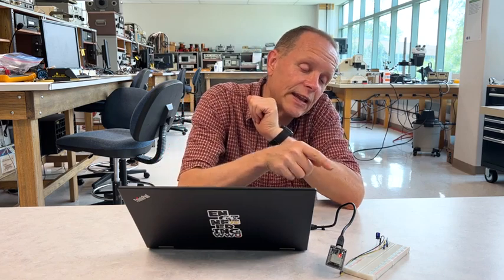And the analog to digital converter works exactly the same way as the digital to analog converter. It can only measure voltages between 0 and 3.3 volts. So we have to make sure that all of the voltages we're feeding this thing and reading from it are in the range of 0 to 3.3 volts.